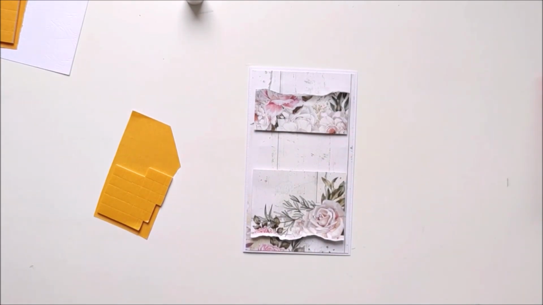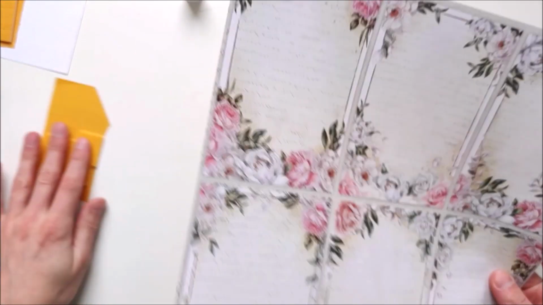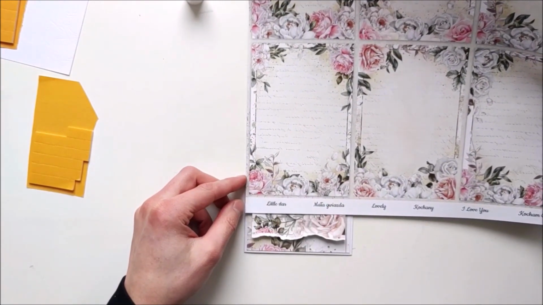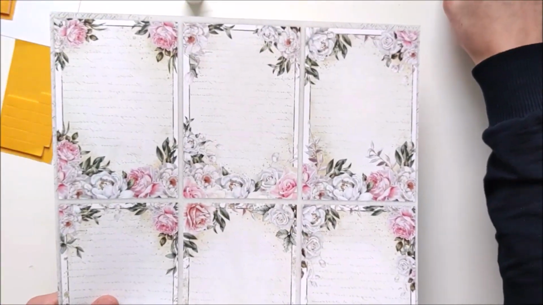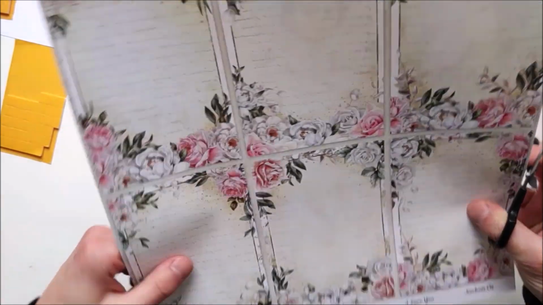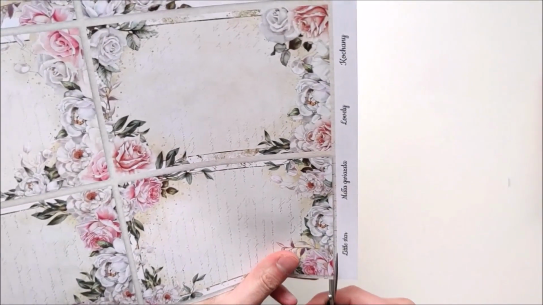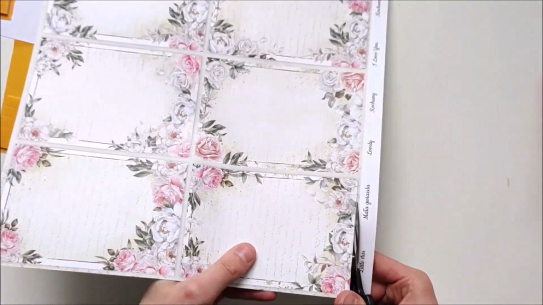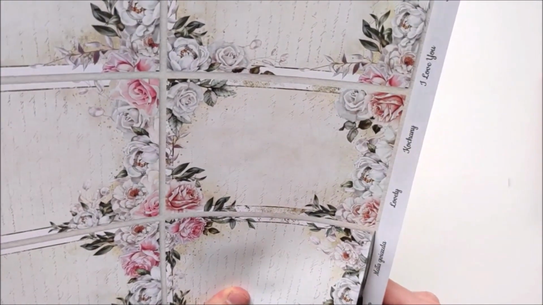And then we need another paper with the card. Yeah, so we have to cut out one of the cards, doesn't matter which one, you can decide which you prefer.